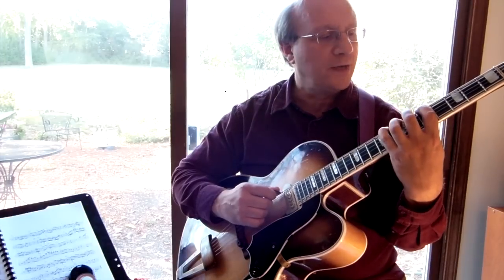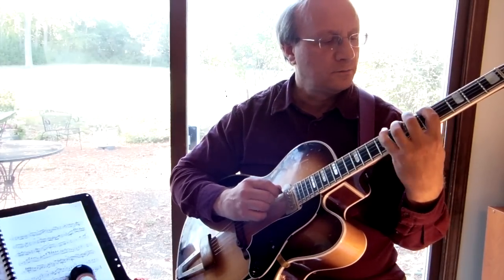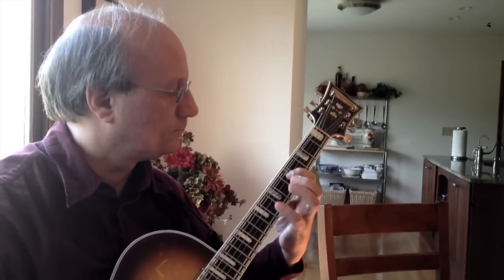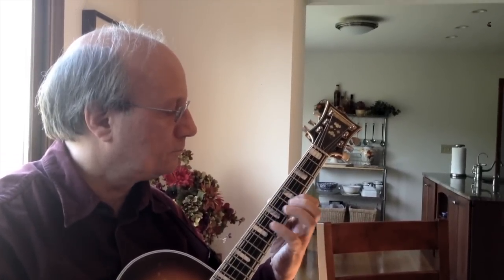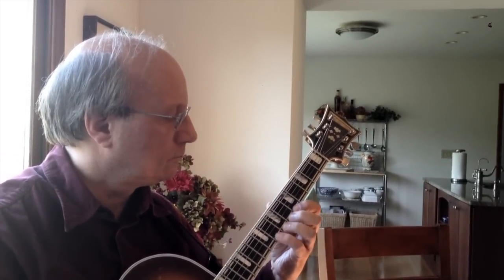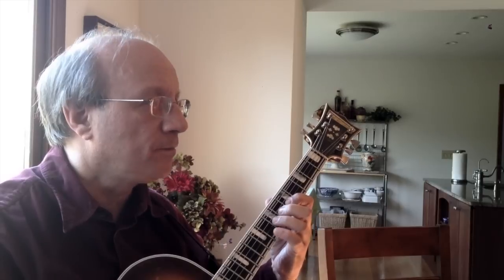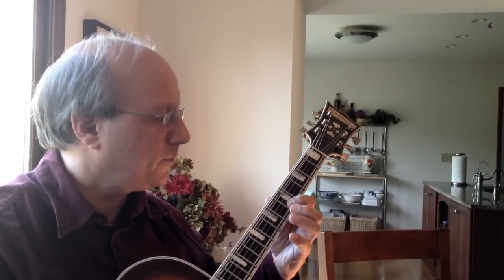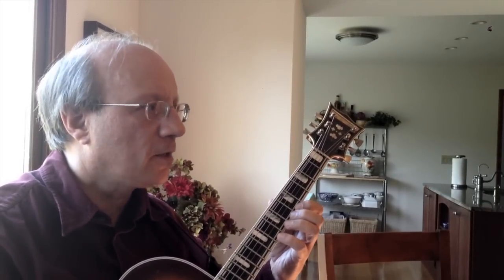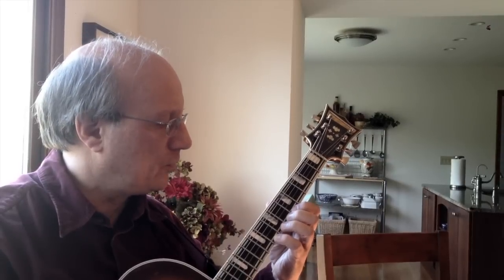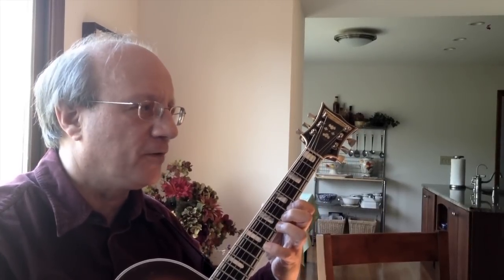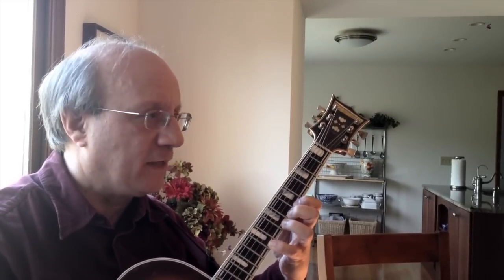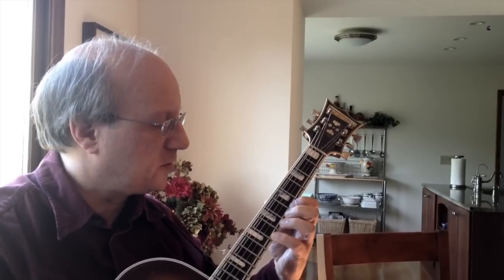So here's an ascending chromatic scale. When I come to the second string, I don't need to reach back. If I want to play a descending chromatic scale, I also need to be able to reach out with my fourth finger while keeping my hand frame stable in the fifth position.